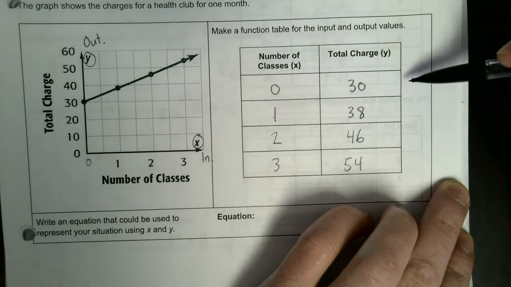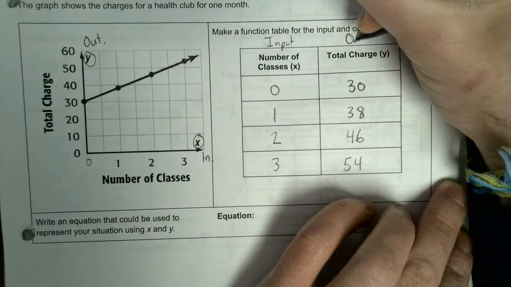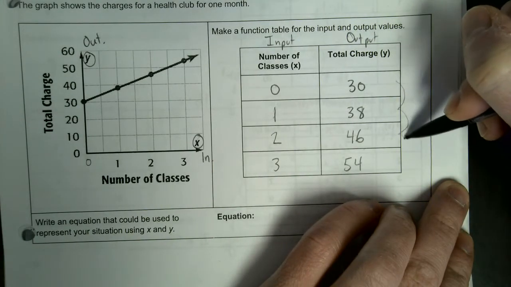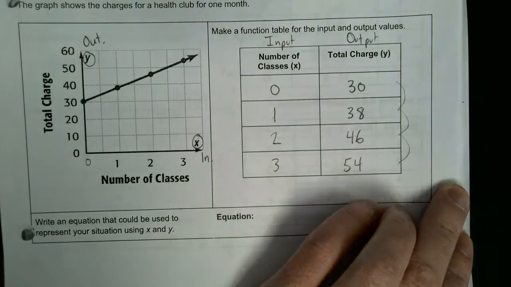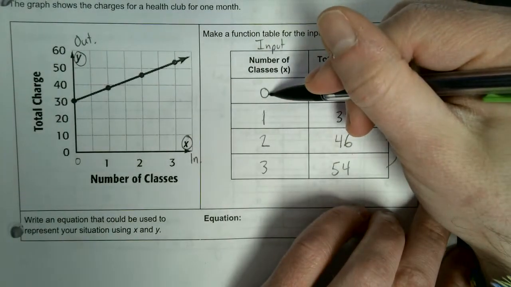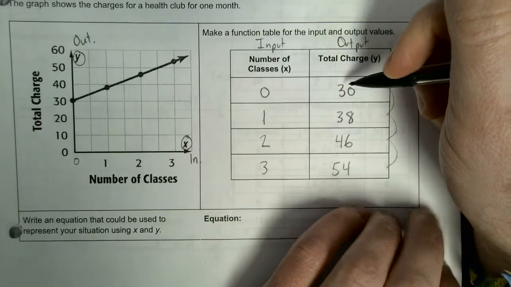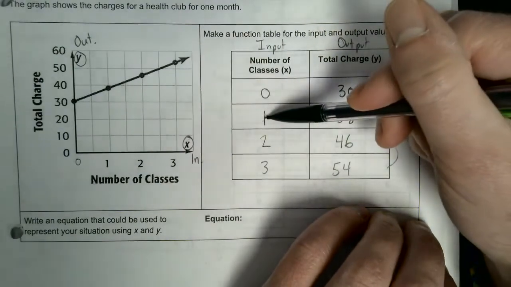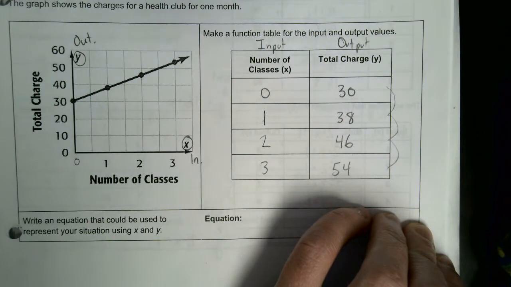So let's look here. Number of classes, that's the input. Total charge, that's the output. Let's see how these go up. These are going up by 8. So let's try multiplying by 8. 0 times 8 is 0. Plus 30 will get you 30. Let's see if times 8 plus 30 works. 1 times 8 is 8. Plus 30 would be 38.